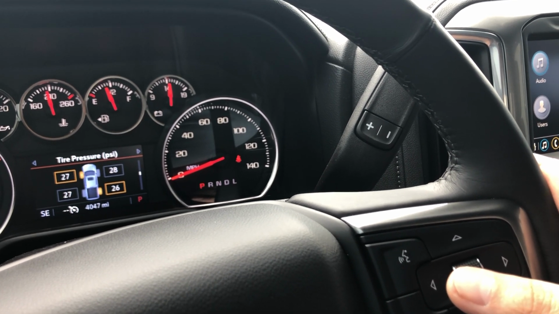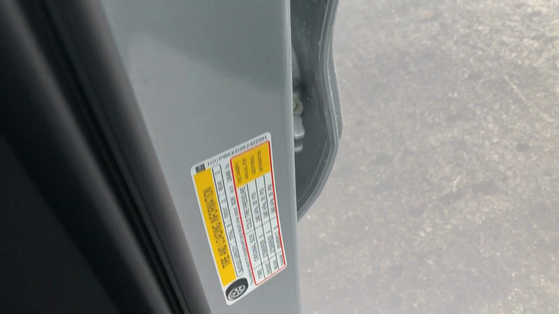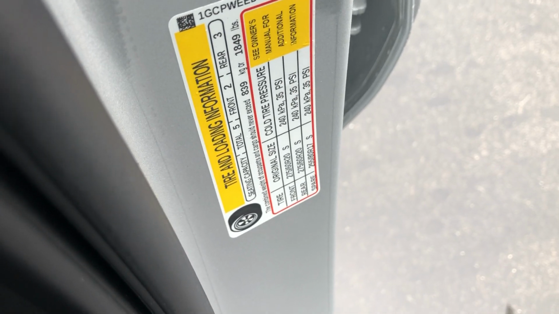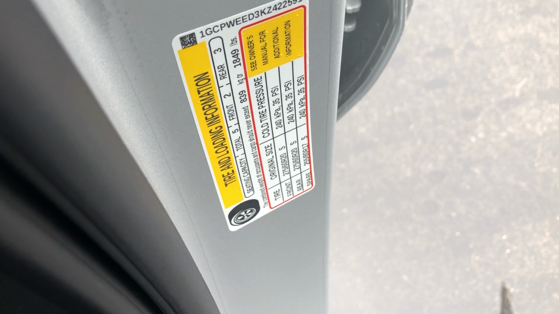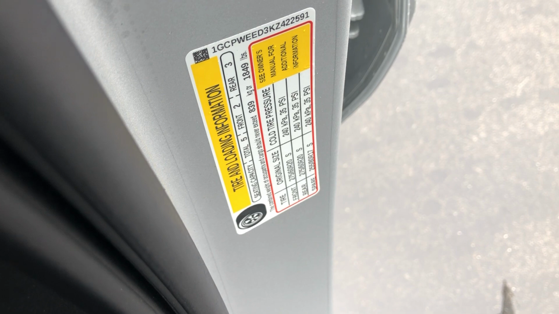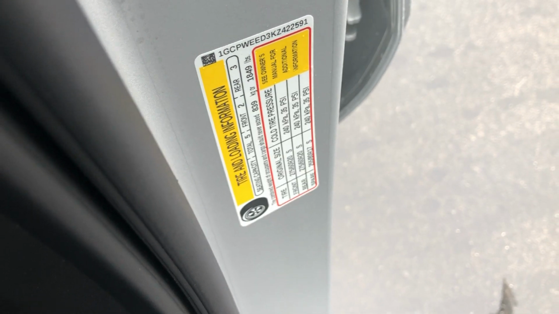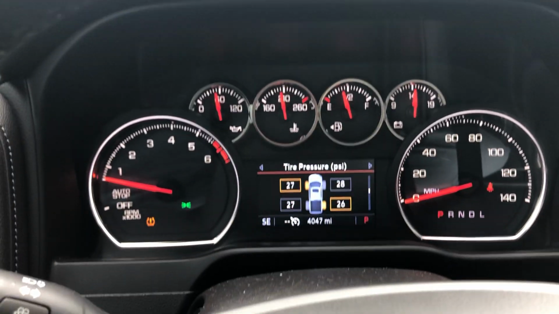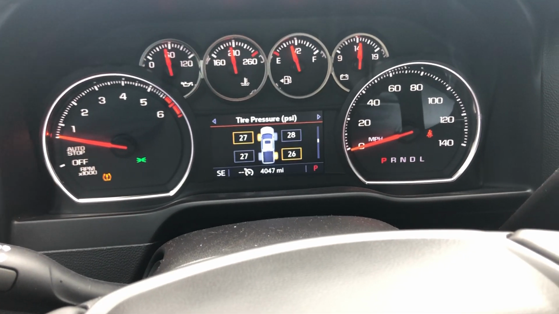If you open your door right here, this tells you how much pressure you need in each tire. If you look very close, I'm not going to do it right now, it's a little rainy outside, it'll tell you how much tire pressure you need in the rear tires and in the front tires.